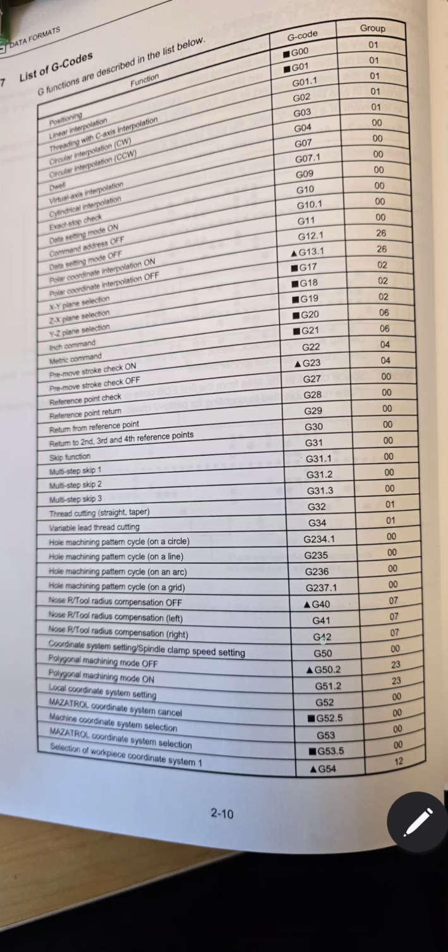From G50 to G54 is the coordinate system. Polygonal machining mode G50.2, group 23. Coordinate system setting, spindle clamp speed setting G50.